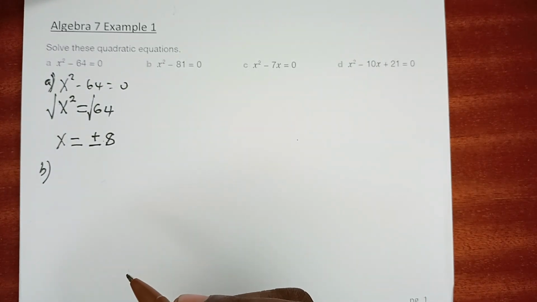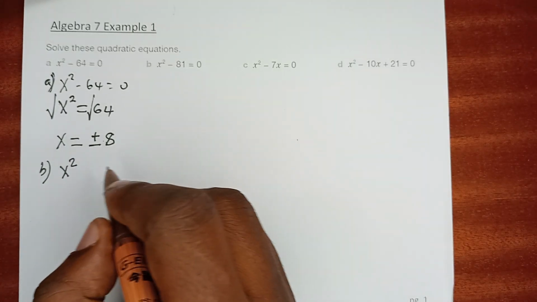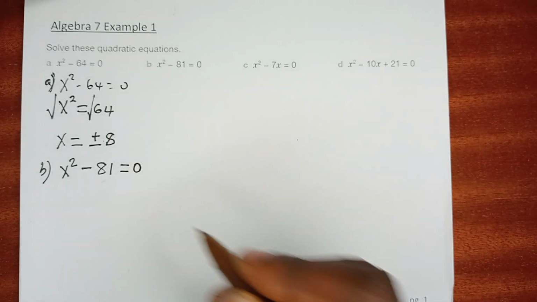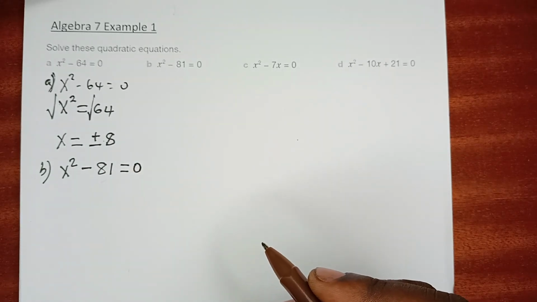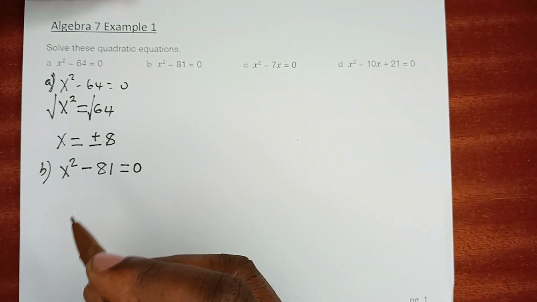Part B, we have x squared minus 81 is equal to 0. And now that we have a clue that the two are squares, and we know the square root of 81 is 9, and we can see we always have a plus or minus.